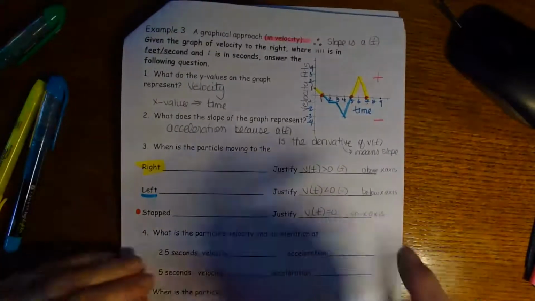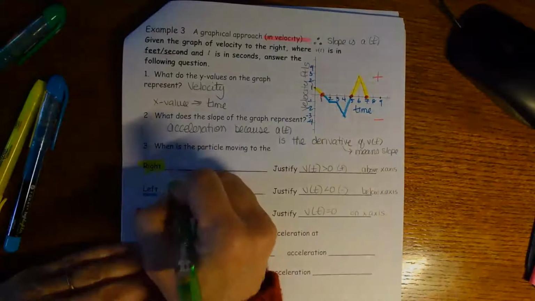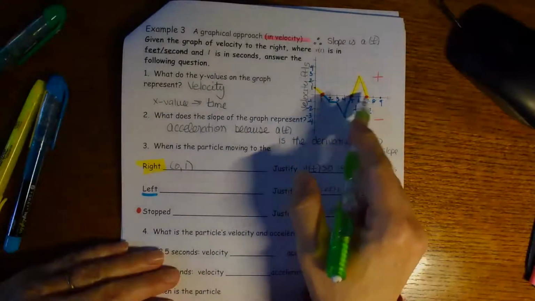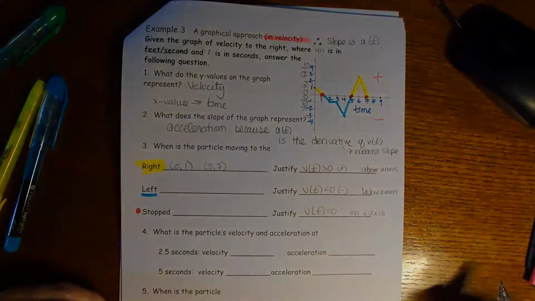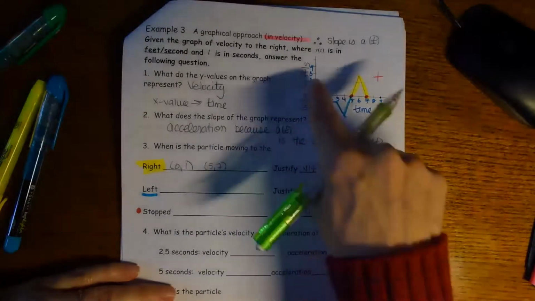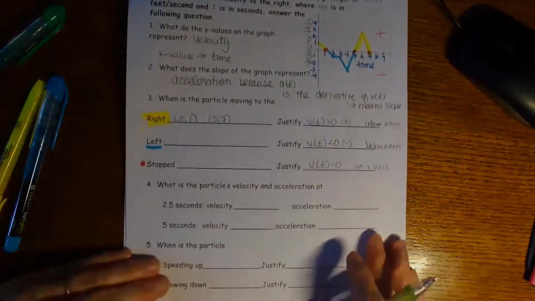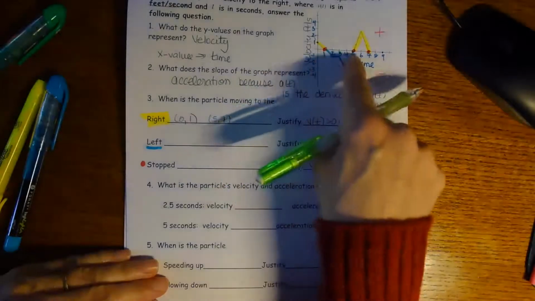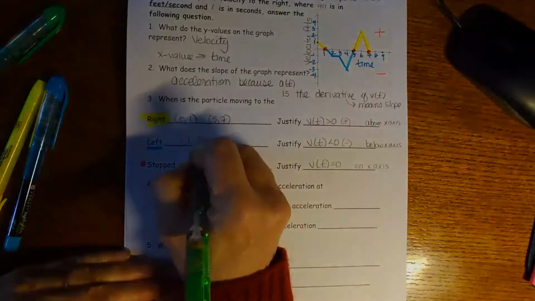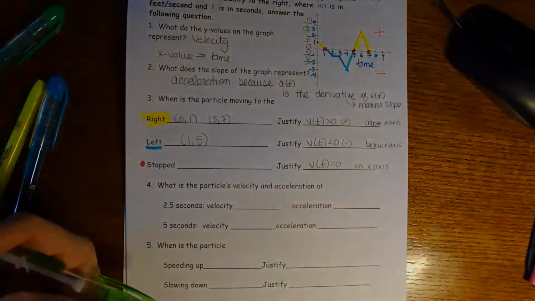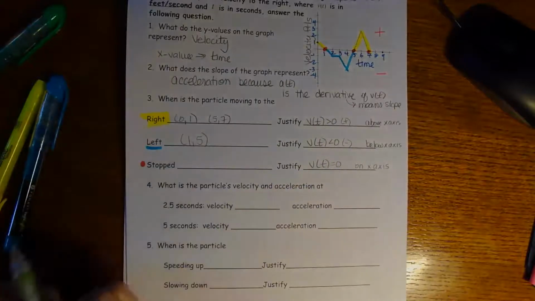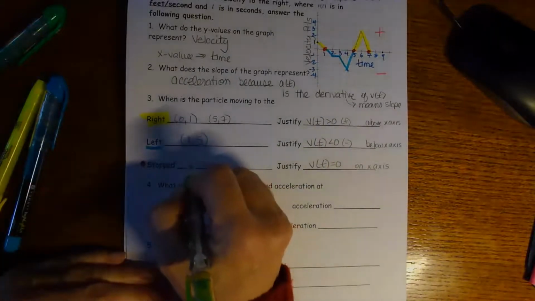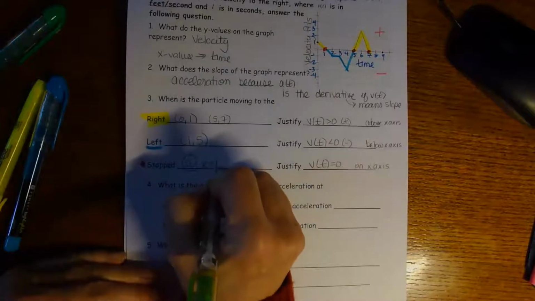So right goes where? It's easy to do, 0 to 1. And 5 to 7. Isn't that much easier than stressing out and trying to remember? Just write your rules down and then color the graph to match. You're good to go. It's left from 1 to 5. Also, if you look at this next October, you'll be able to say, oh, yellow is right. It will help you. It stopped at what? X equals 1, 5, and 7.